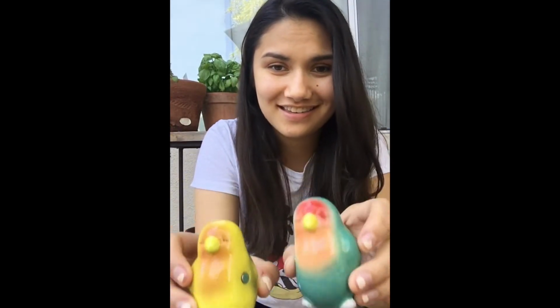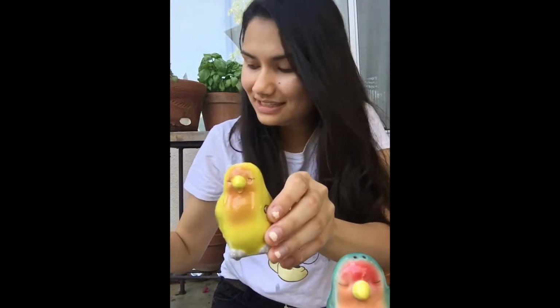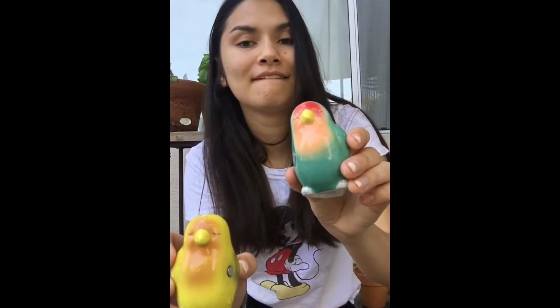Alright. Right now, both of my toys are dry. See, they're dry. I'm gonna pour water on one of my toys, and it's wet. See, it's wet. This one is dry. Didn't pour water on it, it's dry. See, I'm pouring water on it. It's wet. Wet and dry.